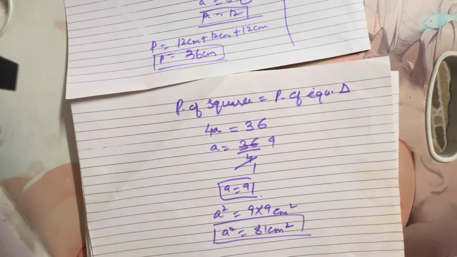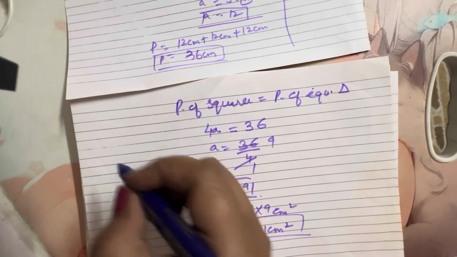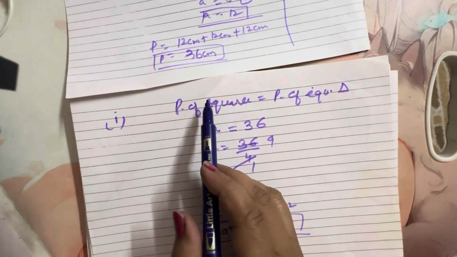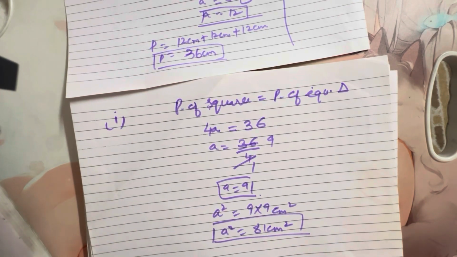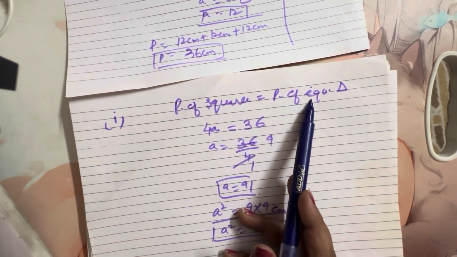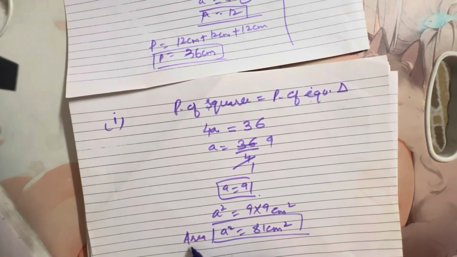Now, this is the first part. The perimeter of the square is equal to the perimeter of the equilateral triangle and we have found the area of the square.